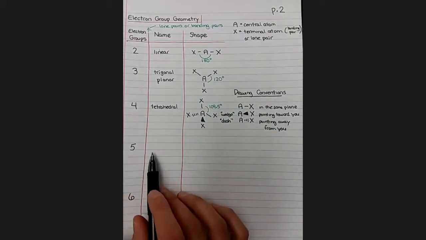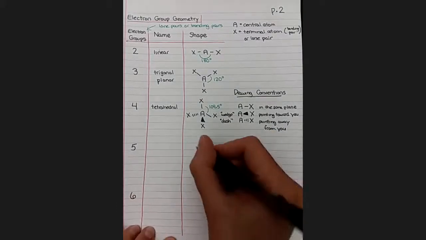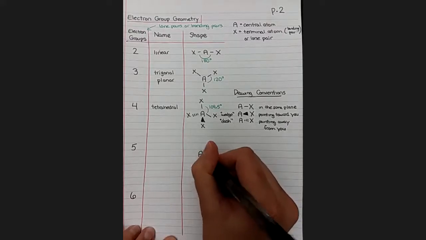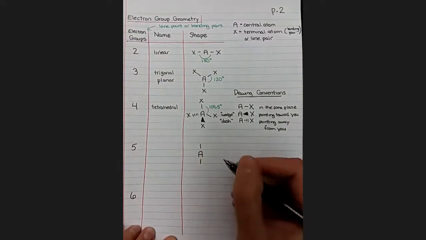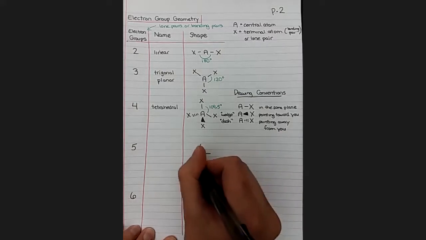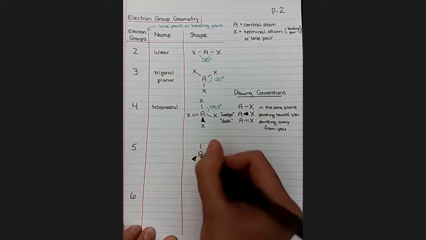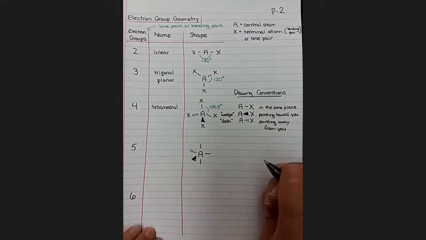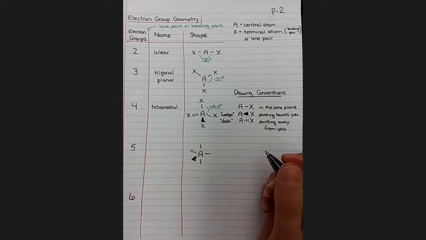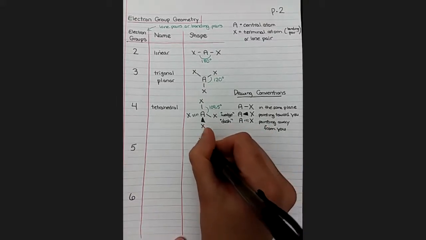Let's move on to 5 electron groups. 5 electron groups, we're starting to get a little dicey, and this is why we have the 3-dimensional models to help us see what these look like. It's difficult to fit 5 atoms around 1 central atom, and you don't see it very often.